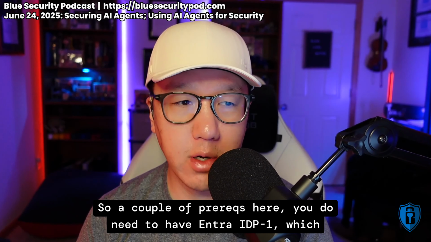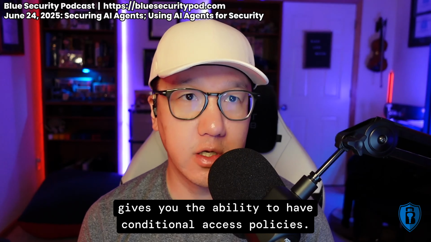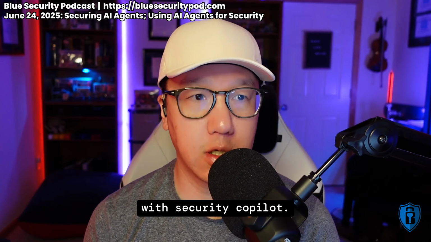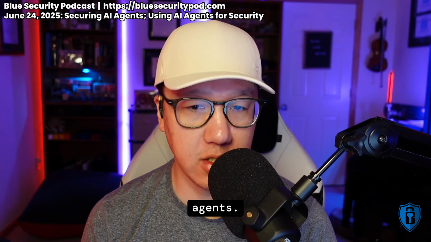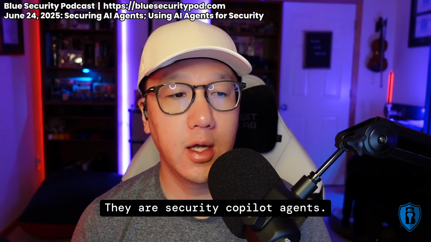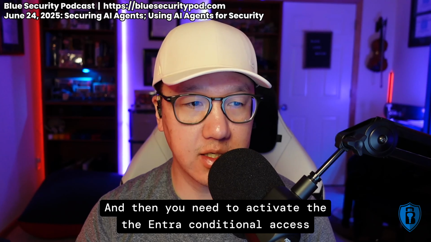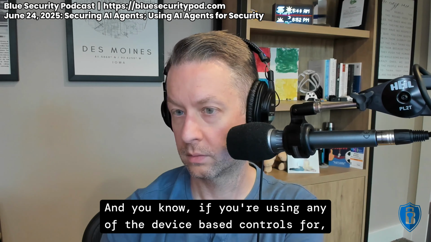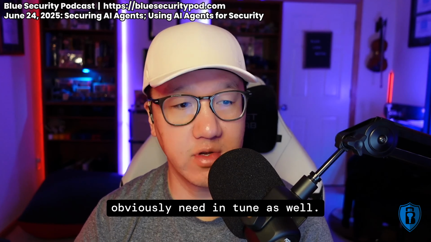So a couple of prereqs here. You do need to have Entra ID P1, which gives you the ability to have conditional access policies. You have to have at least one security compute unit associated with Security Copilot. So it does require Security Copilot in order to run any of these agents. They are Security Copilot agents. And then you need to activate the Entra Conditional Access Optimizer agent. So you need to have the RBAC role, Security Administrator or GA, and if you're using any of the device-based controls for compliance with conditional access, then you'll obviously need Intune as well.